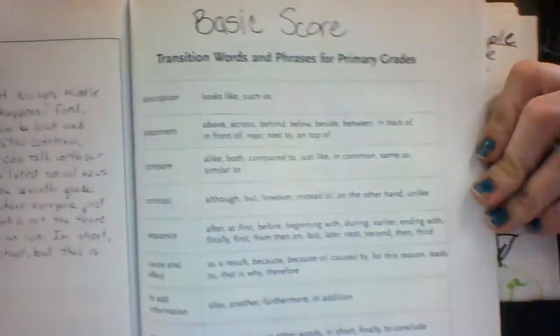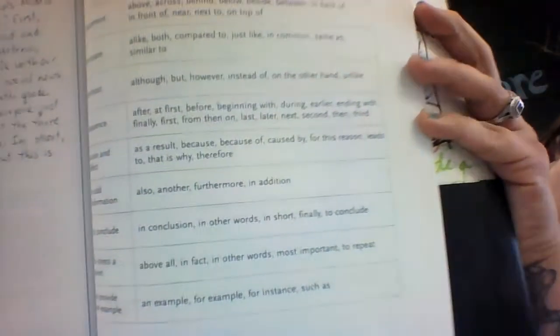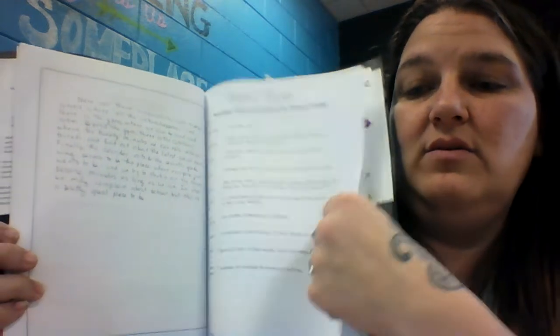Then you have transition words. The first piece of transition words is going to give you a basic score. The second one in your folder is going to give you a proficient score.